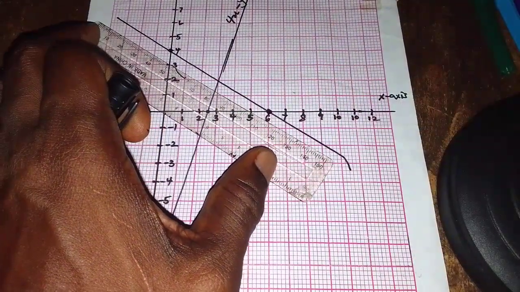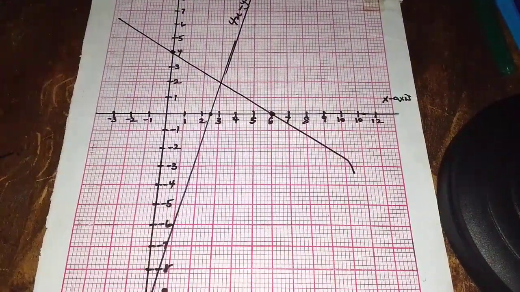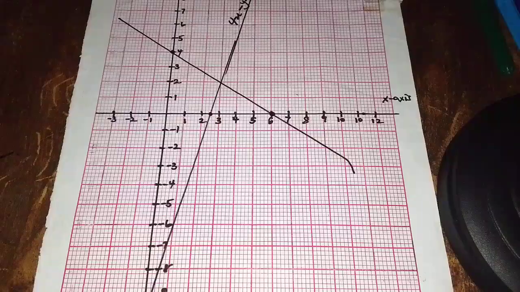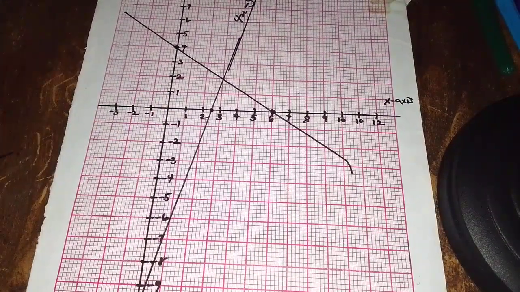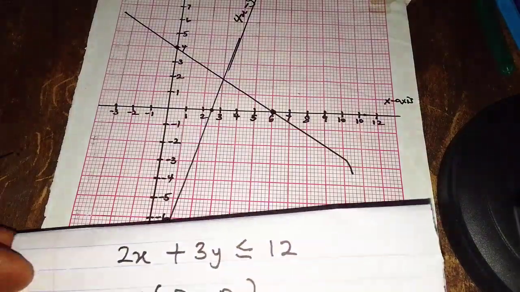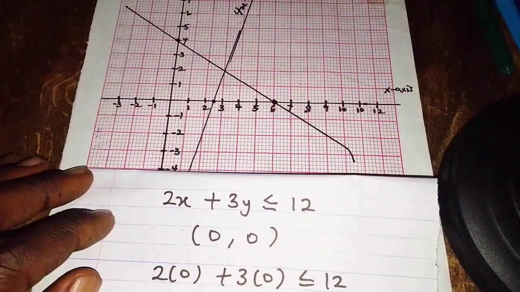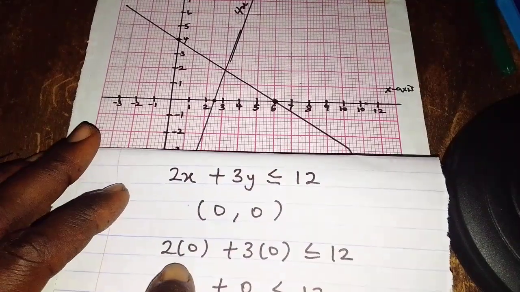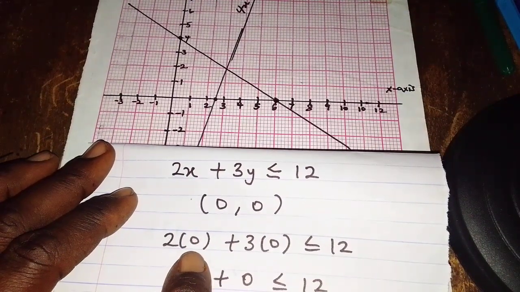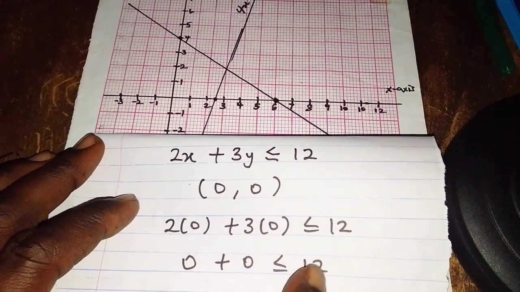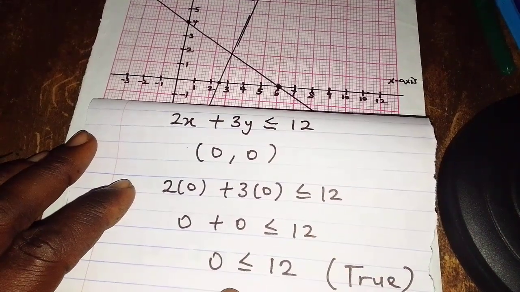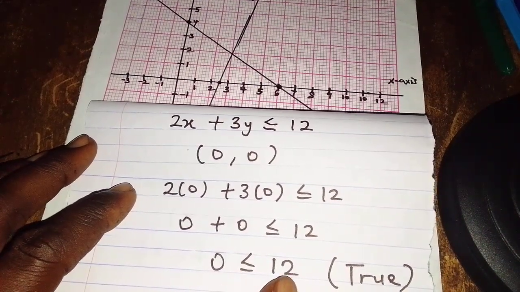So now you realize that the point x is 0, y is 0 is taken from this part of the graph. We are going to check what the result is if we substitute into the inequality. When x is 0, y is 0, so 2 times 0 is 0, plus 0 is 0, less than or equal to 12.